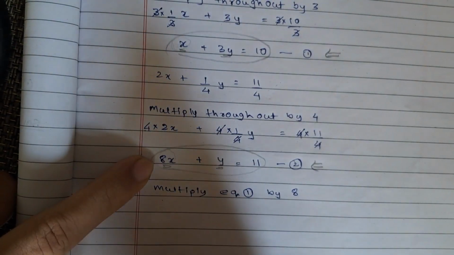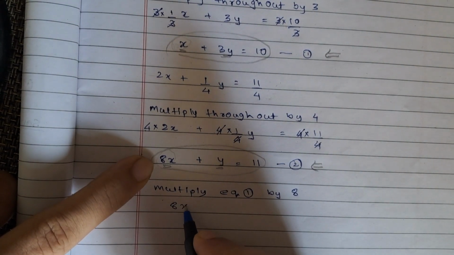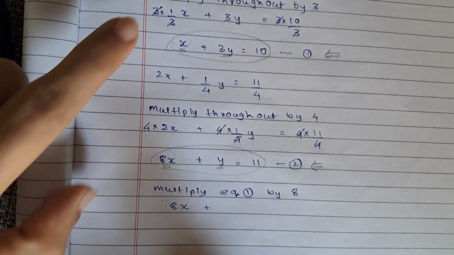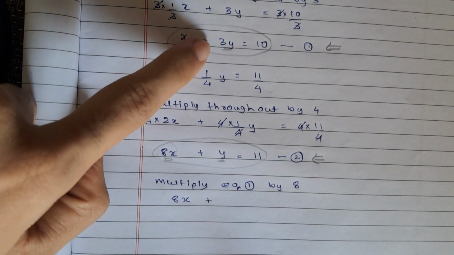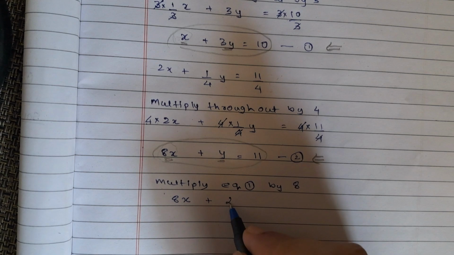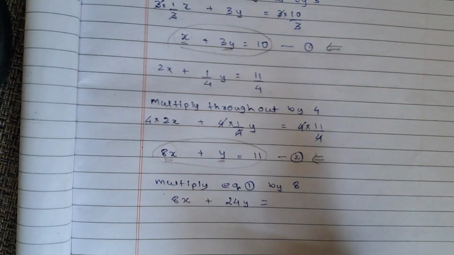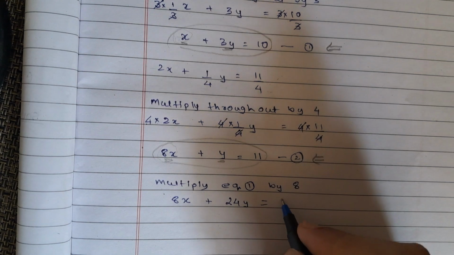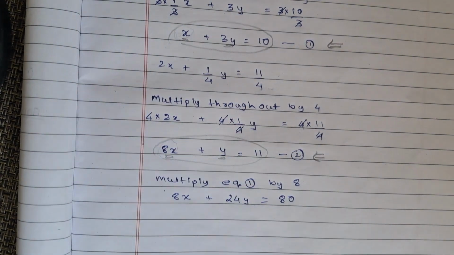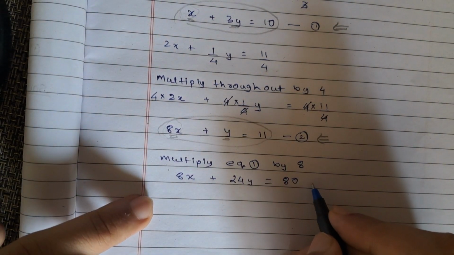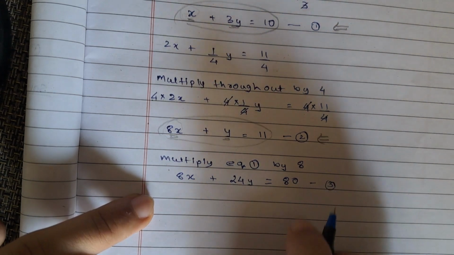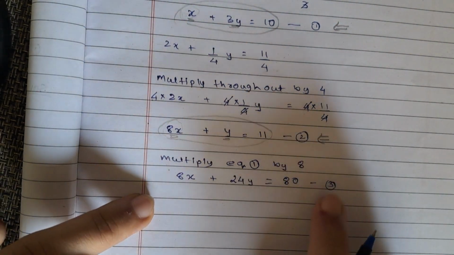Multiply this by 8. So what I will get, 8x plus, I just multiplied 8 over here, then 8 3s are 24, 24y is equals to 8 over here, 8 10s are 80. Okay, fine. So I will number it as a new equation number 3. So this was 2, this was 3, this is 3.